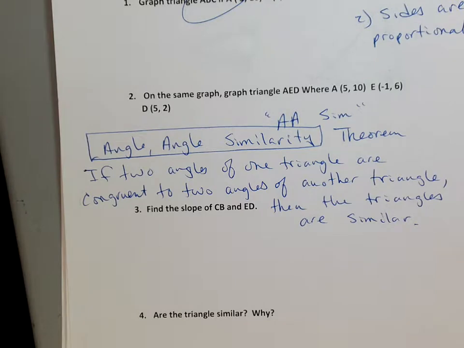So if all their angles are equal, they'd have to have the same shape. That makes sense to me. Same angles, right? No matter one's big, one's small, they'd have the same shape. Not the same size, but the same shape, okay? All right?